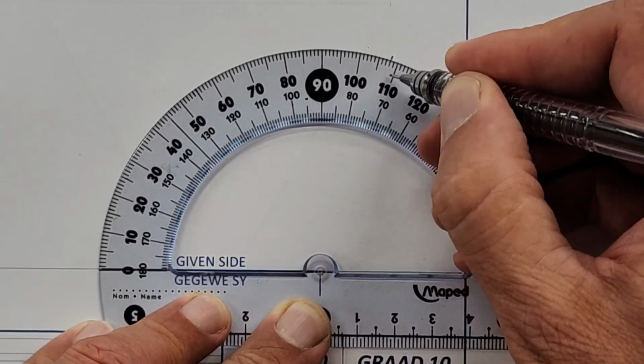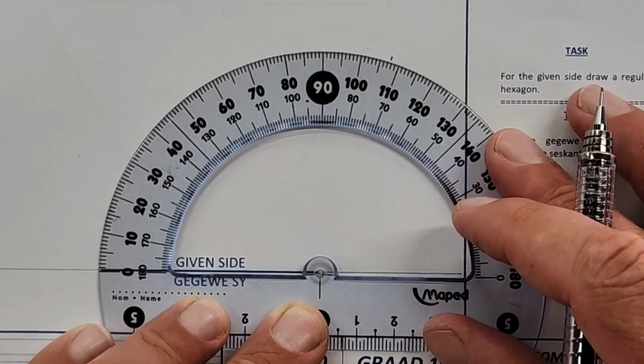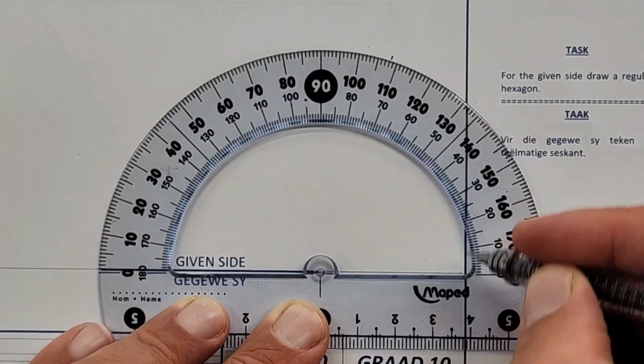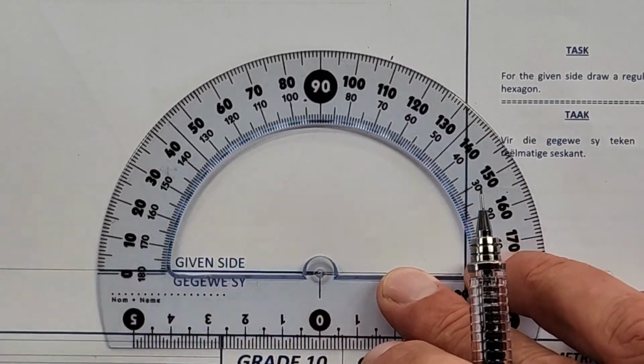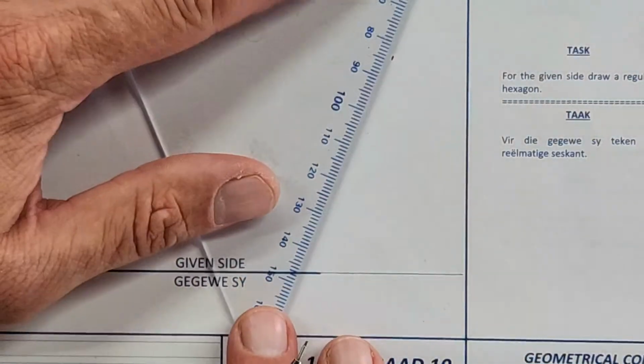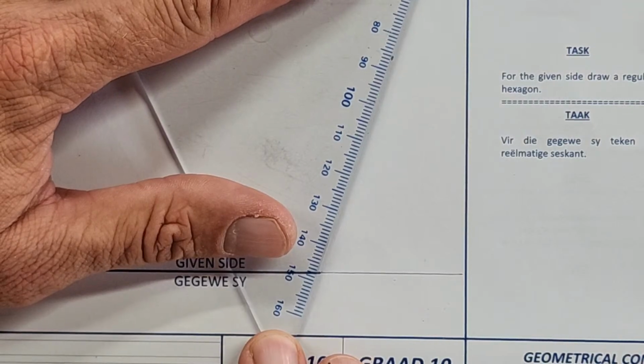But do you agree with me? Just on the other side, in line with that, it's also going to be 72. So 72 is hierdie hoek hier. Okay? En dan trek jy vir jou 'n konstruksielyn, asseblief.